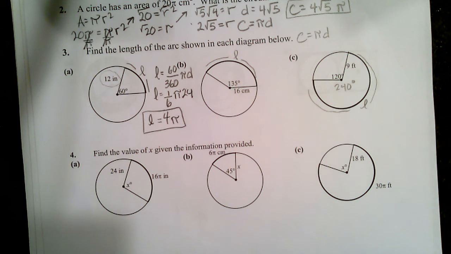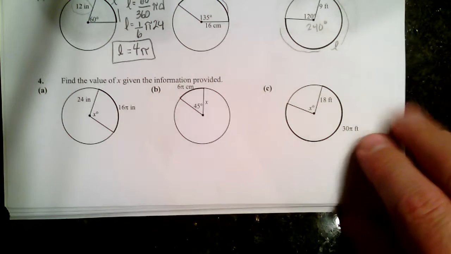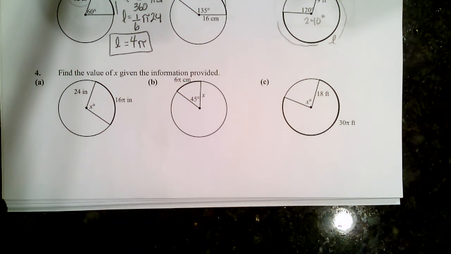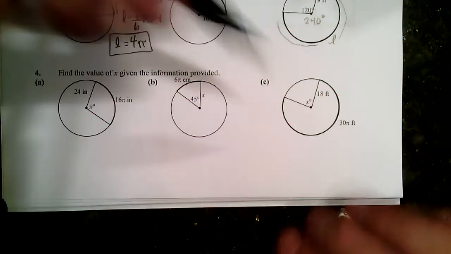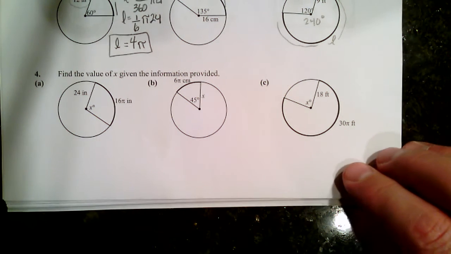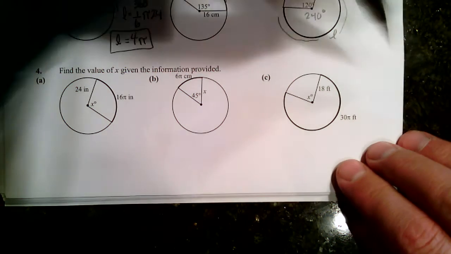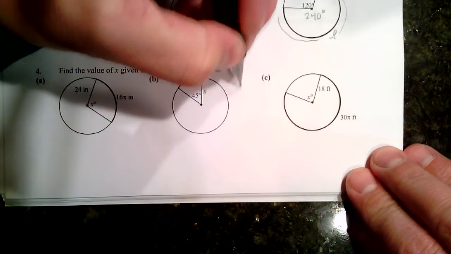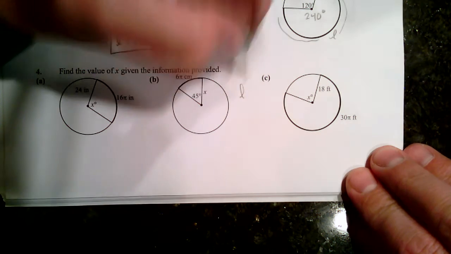Okay, and then the common one that everybody wants to know about is this part right here, this C. So again, let me give myself a little bit of room here. Part C, this is 4C.